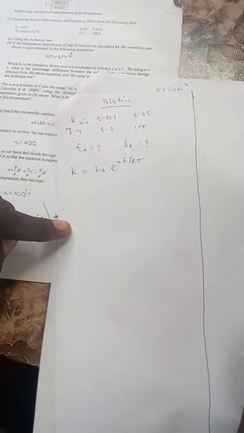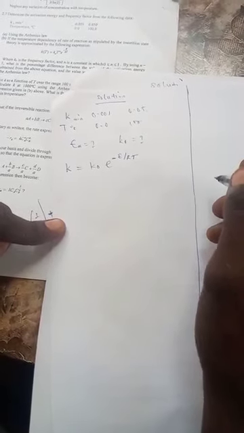We can solve it using the graphical method, and likewise we can solve it using the analytical method. But in this case, to minimize time, we are going to use the analytical method. Now, this is the general form of the equation.